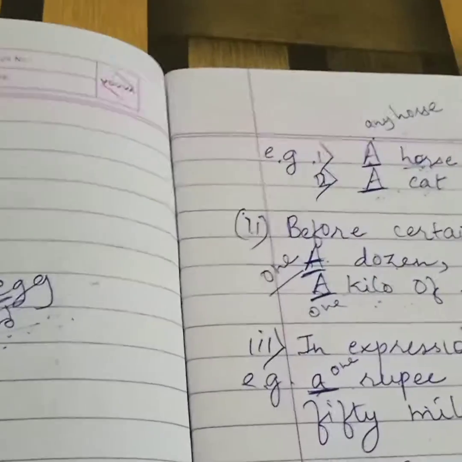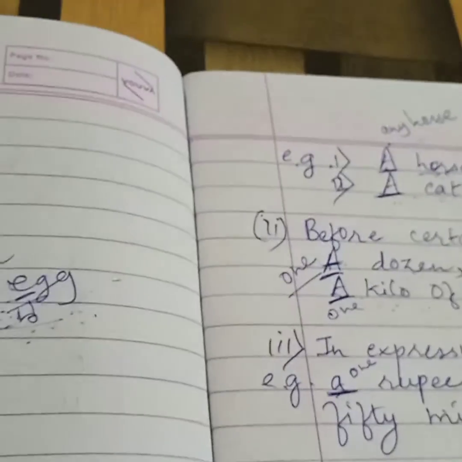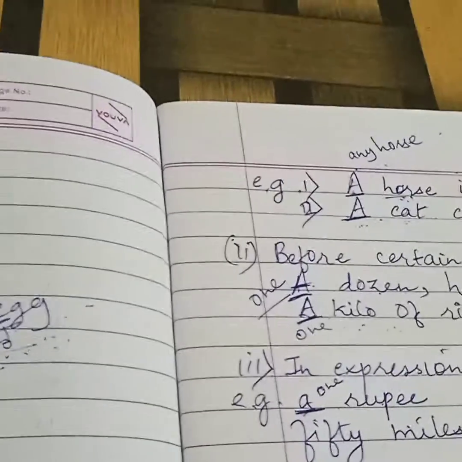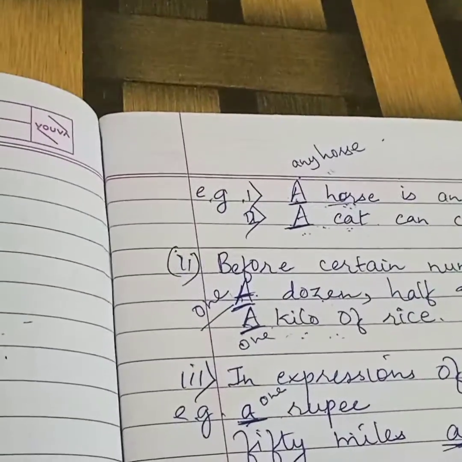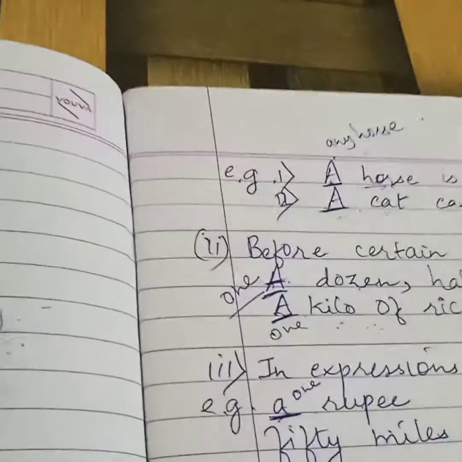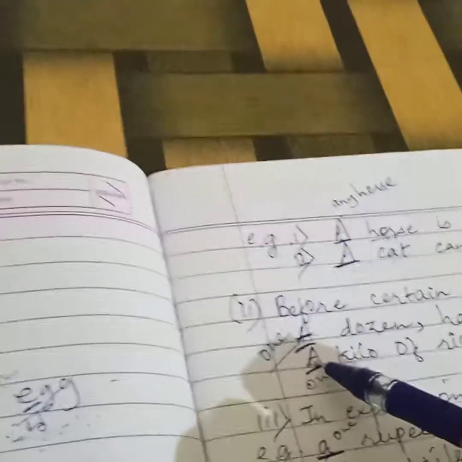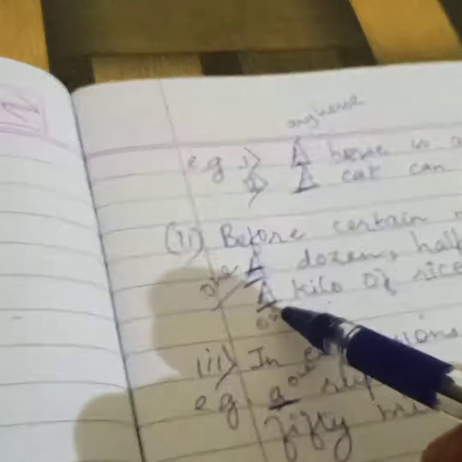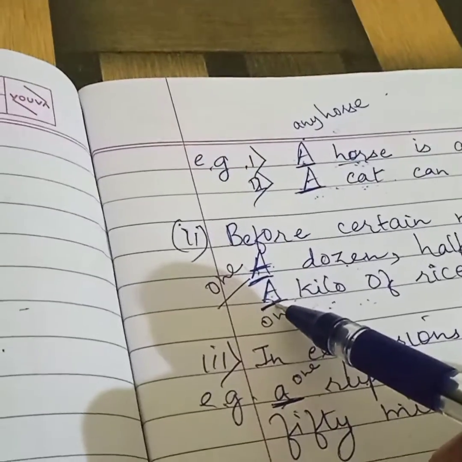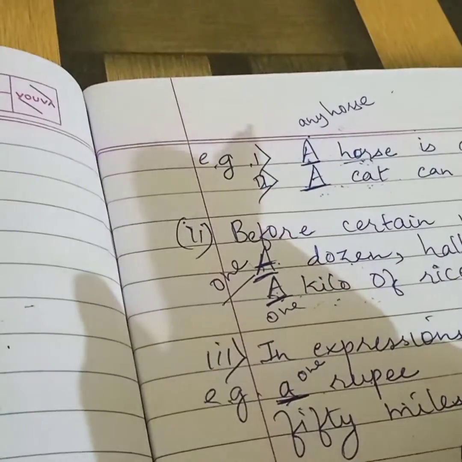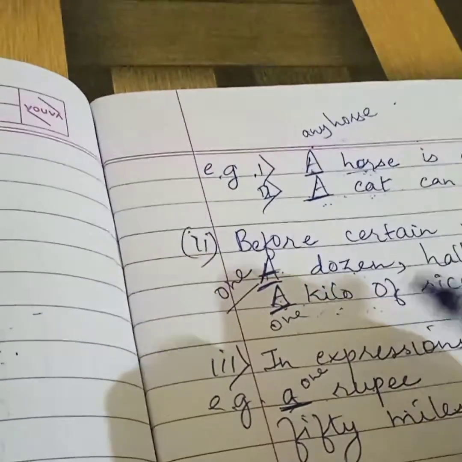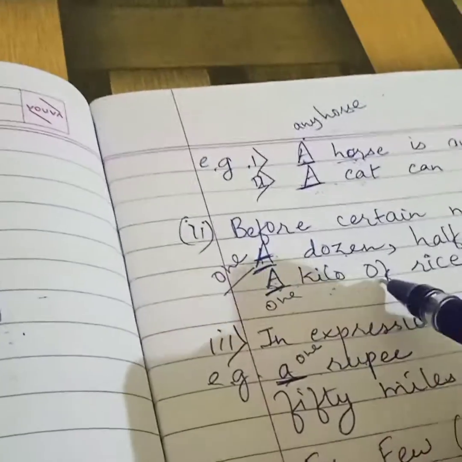Then half a dozen, half of 1 dozen. Then a kilo of rice. A kilo. I have used an article A because I'm referring to 1 kilo of rice. A meaning 1. Okay. Countable, 1 kilo. Singular. Not kilos but 1 kilo.